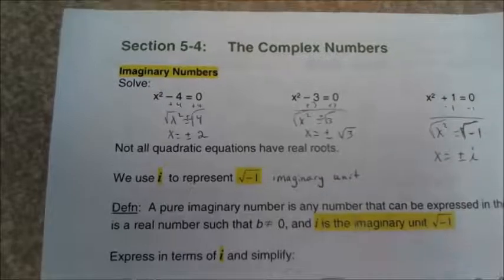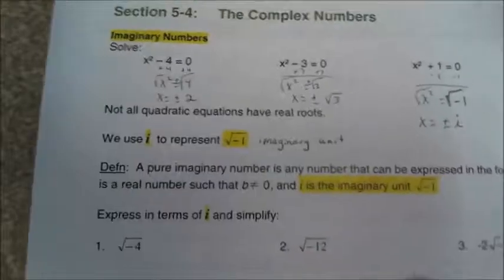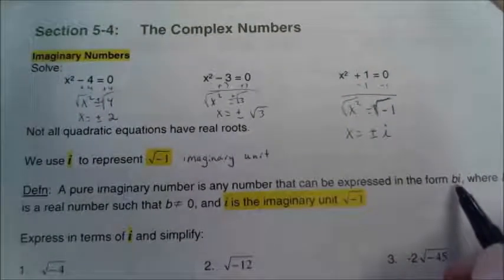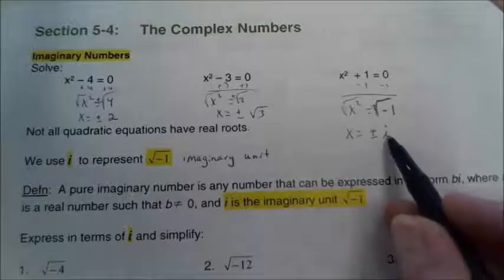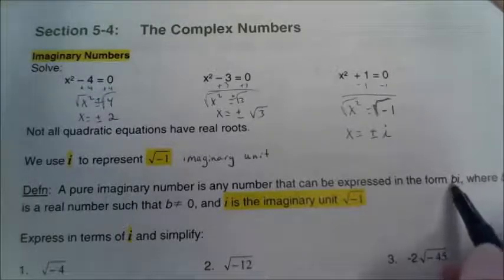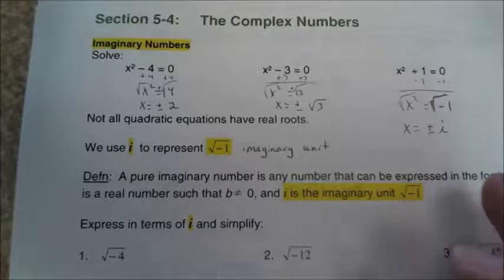i means imaginary. So here's a definition. A pure imaginary number is any number that can be expressed in the form of bi. Now this i is the same thing as the square root of negative 1, and b is any real number as long as it's not 0. i is the imaginary unit.